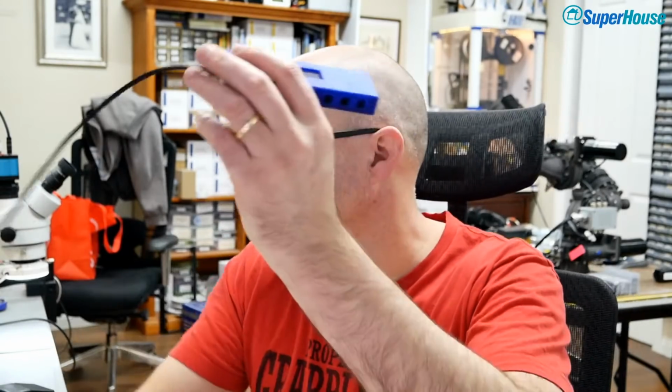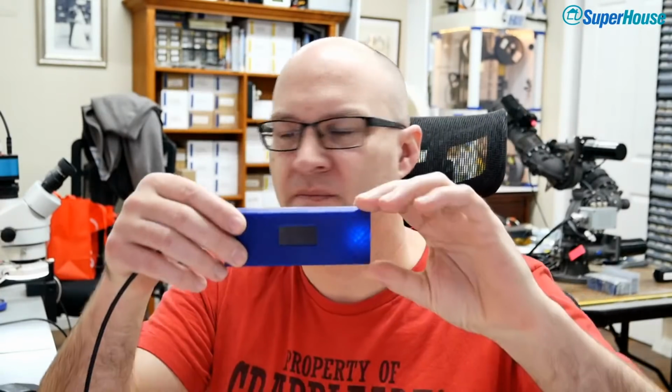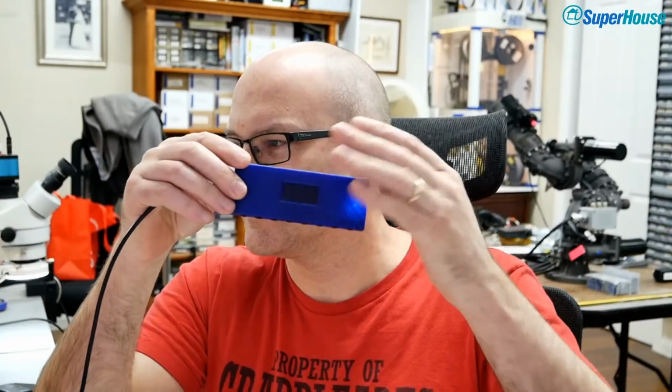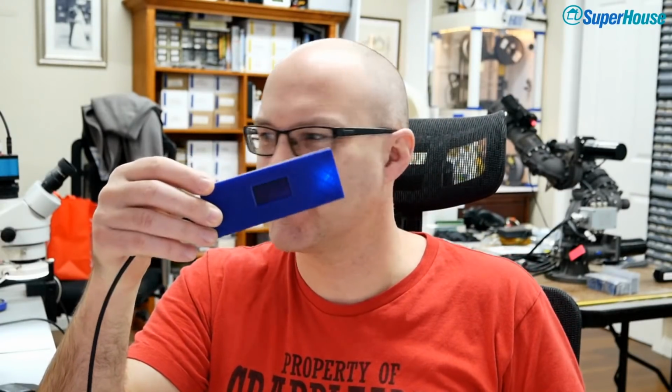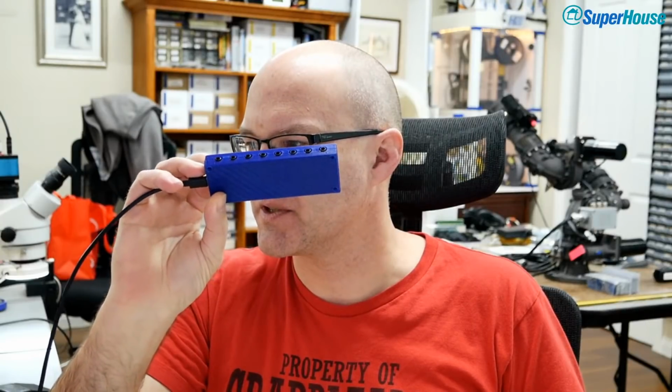So the device itself is here, and you can see a little glow. That's the power LED glowing through the 3D printed case. So we've got sockets on the bottom where we can plug in inputs, and it's currently plugged into my computer for power.